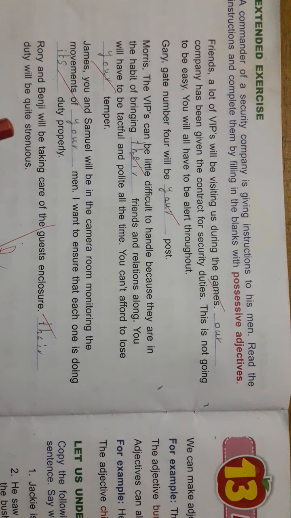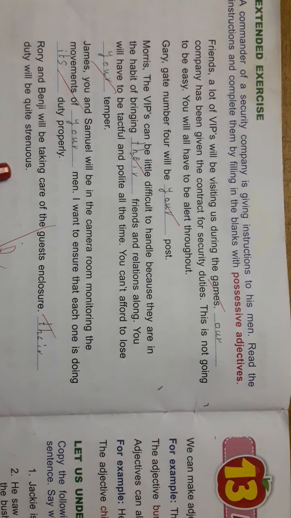So, students, you have to learn the lesson again and again, and you have to fill all these blanks in your book.